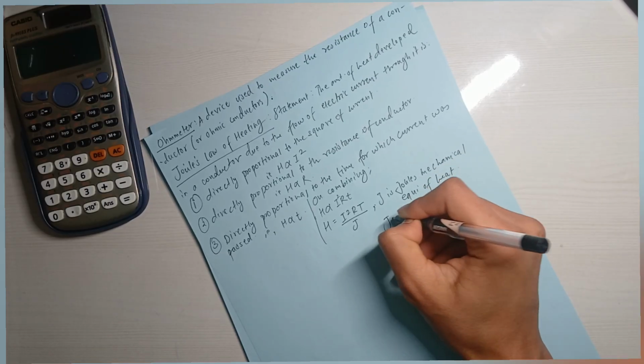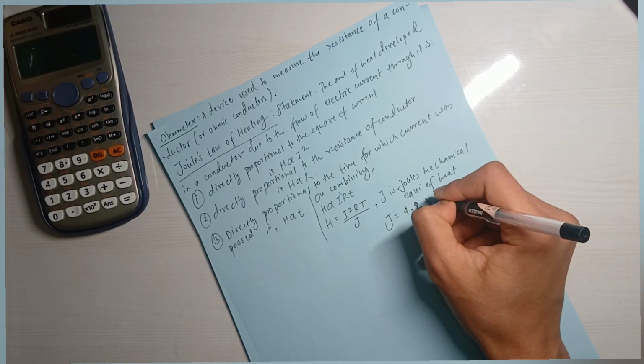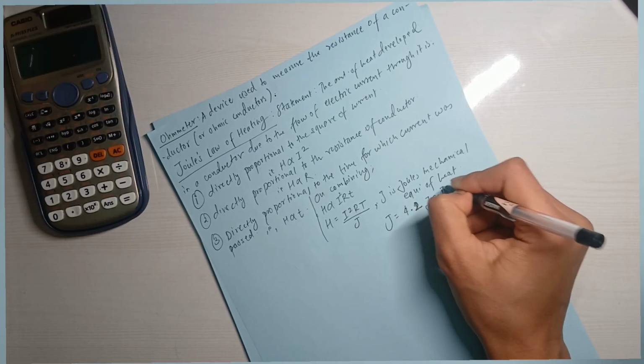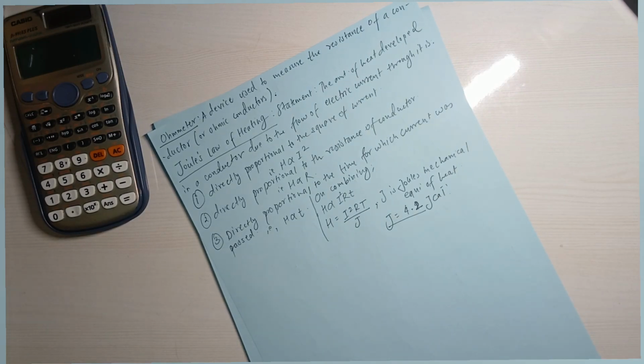The value of J that might be asked in MCQ is 4.2 joule per calorie. It is the unit used to convert the values, the SI and CGS unit of joules as well. Now for the expression derivation, it's a very simple concept. I'm going to explain it shortly. So let's go for it.